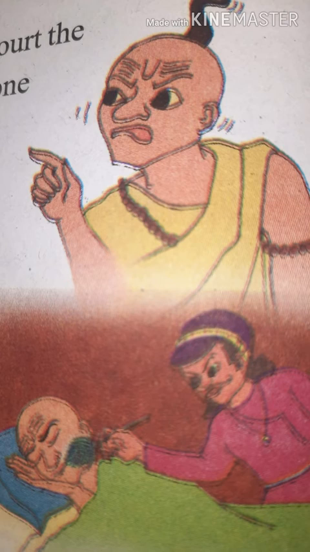Now you understand how clever Birbal was? Yes, so these are the different tricks that he uses to solve the challenges that Akbar gives. It is another nice story. You can also search for many different stories of Akbar and Birbal.